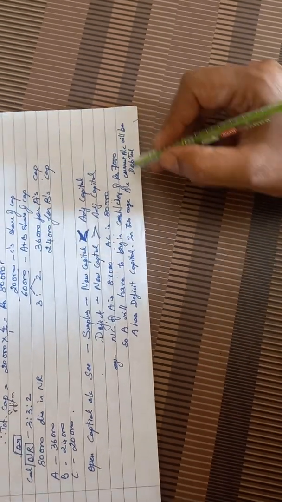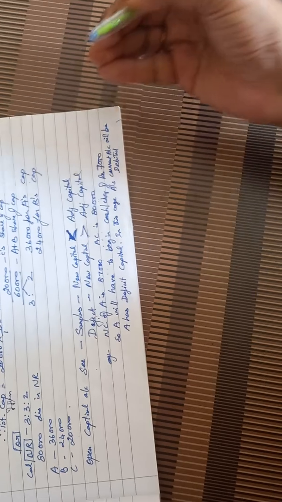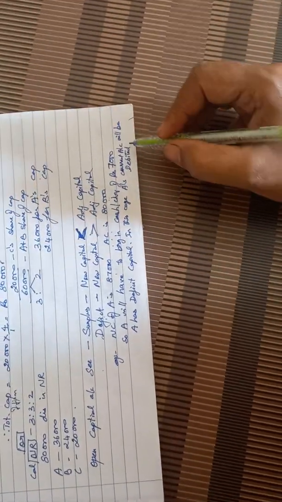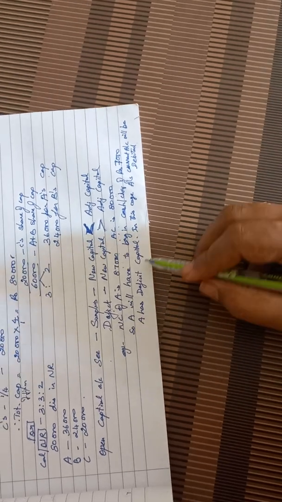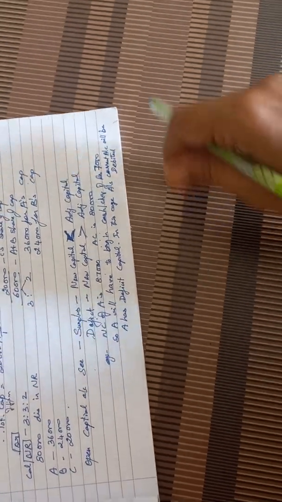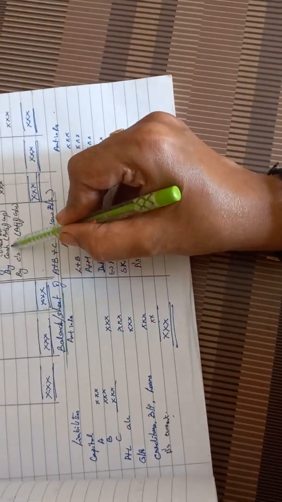So in this case A's current account will be debited, or he will be asked to bring in cash of the difference amount, that is 7,000, because he has contributed much lesser. Okay, so this is the first one. For example, when we total like this, 7,000 is less, so we'll ask him to bring in cash.